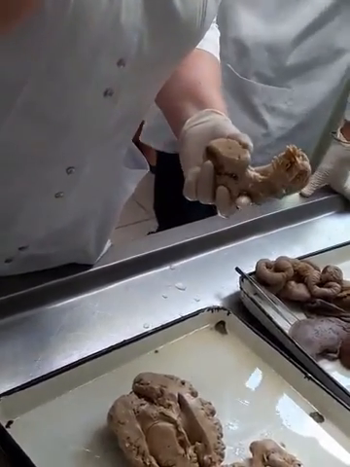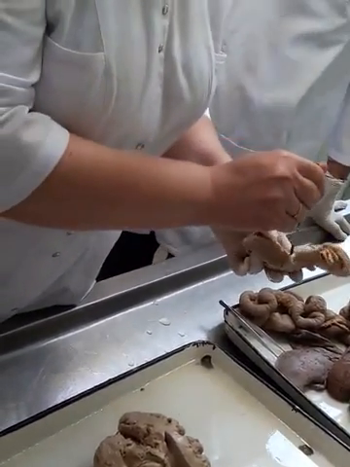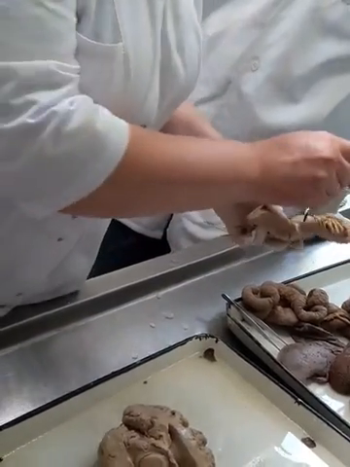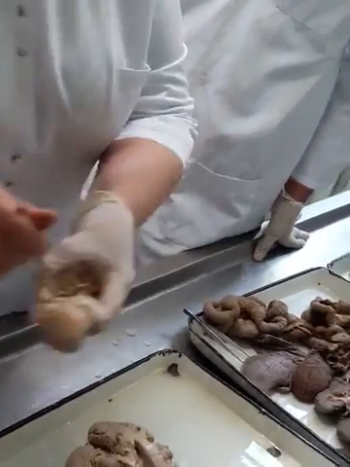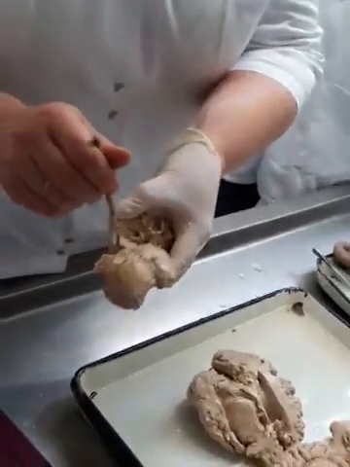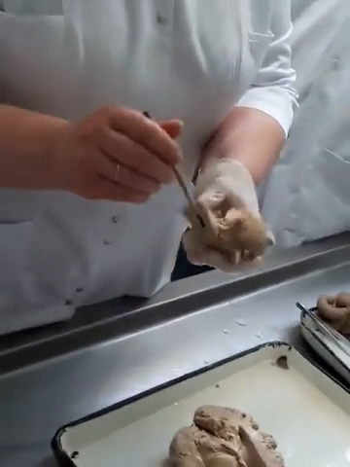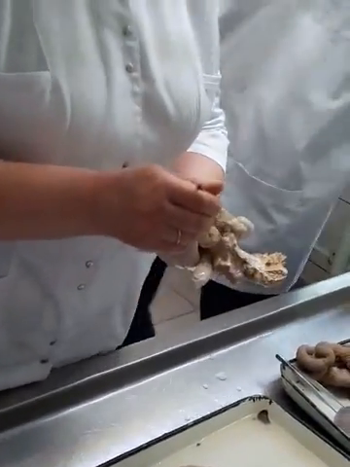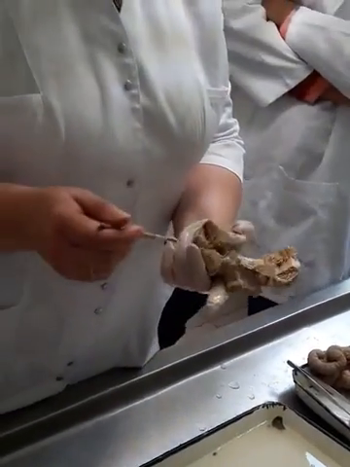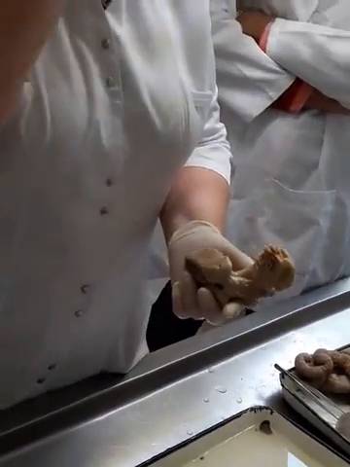Lateral geniculate body, here it is. Lateral geniculate body is connected with the upper colliculi of the midbrain, and together they are the subcortical centers of vision.